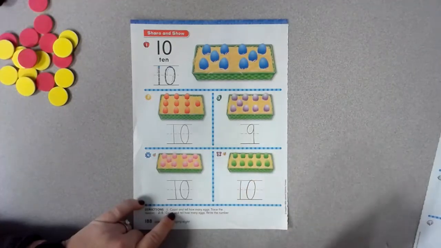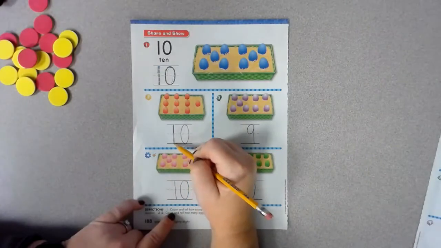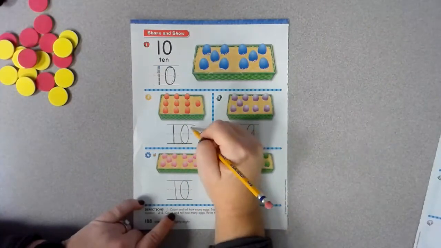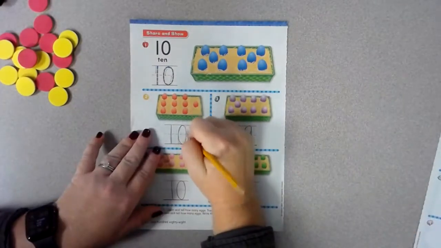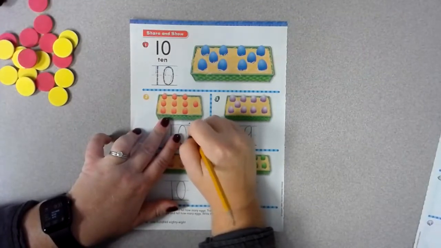When you're writing your 10, remember your 1 goes from the top line all the way down to the bottom, and your 0 touches the top and bottom line. If your 0 looks like this or like this, please erase and try again. It needs to fit the whole line.